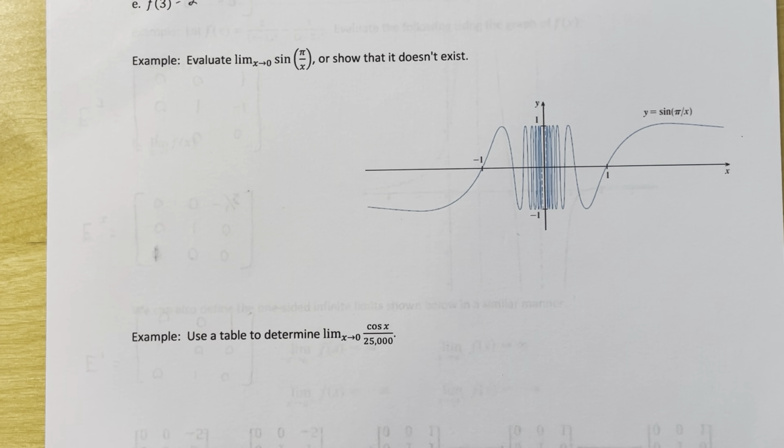All right, so we're continuing on with our discussion of limits, and this next example is going to be another case where a limit fails to exist. We talked about the Heaviside function in the last section, and in that example we showed that the limit failed to exist. Let me see if I can find that page again.